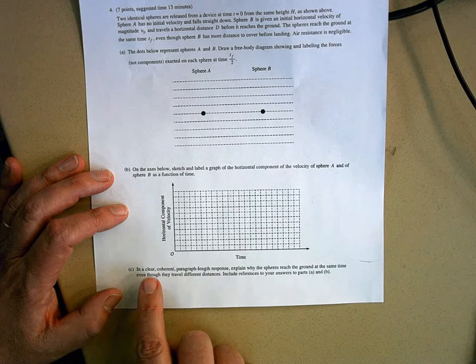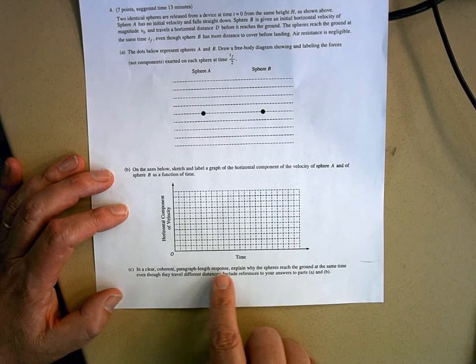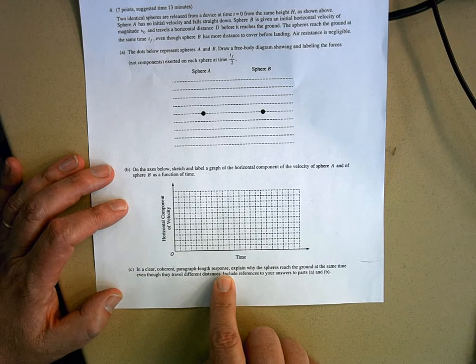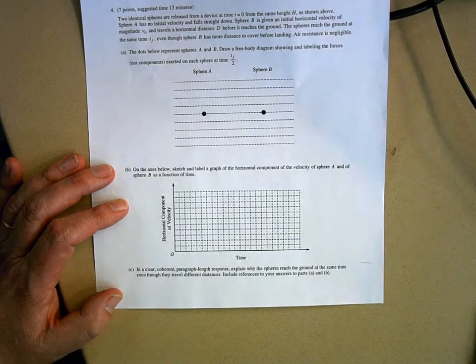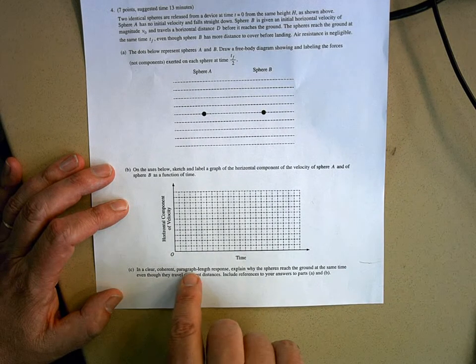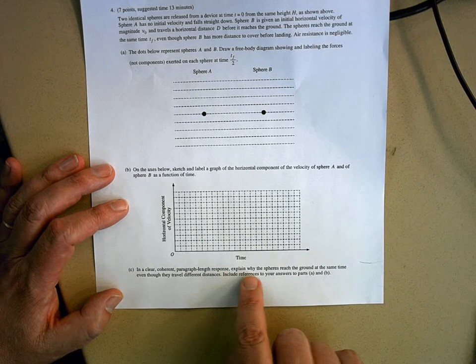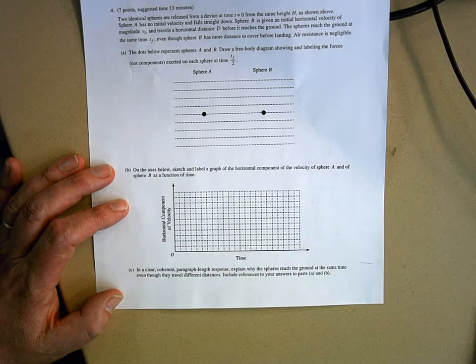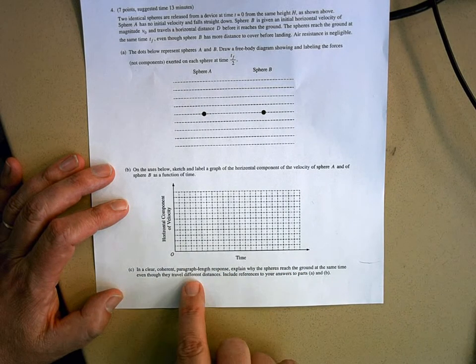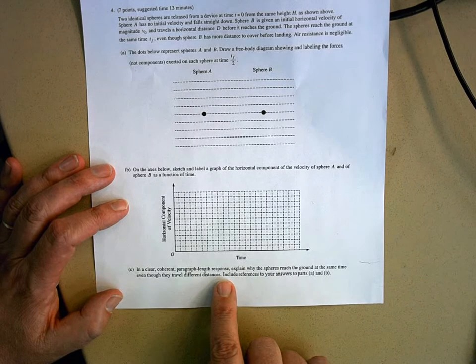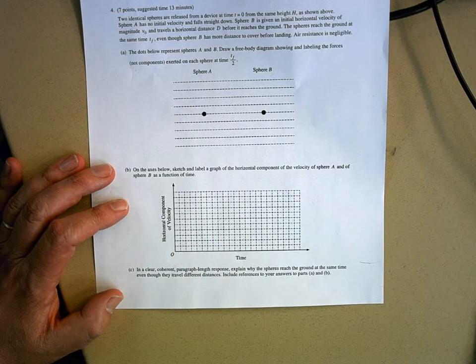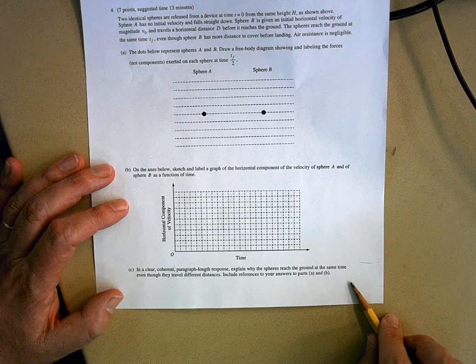It says, in a clear, coherent paragraph length response, explain why the spheres reach the ground at the same time, even though they travel different distances. Include references to your answers to part A and B.